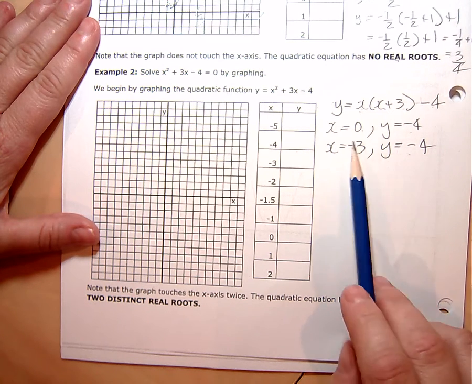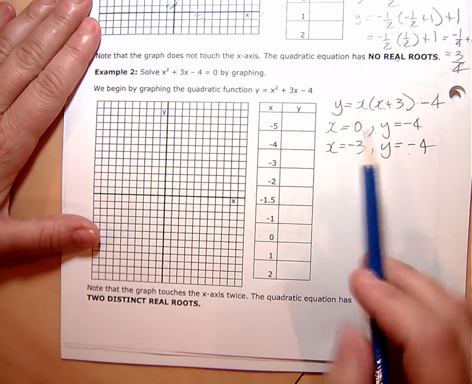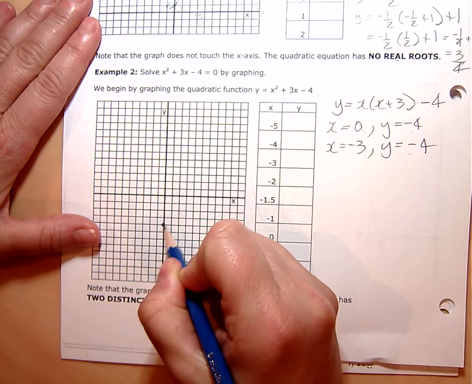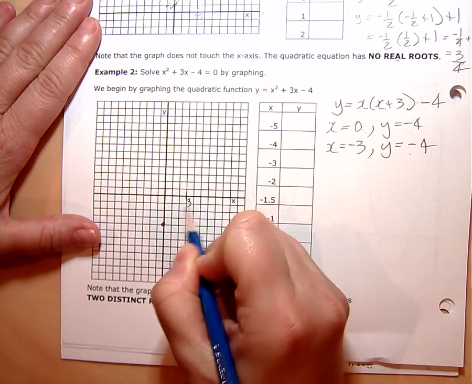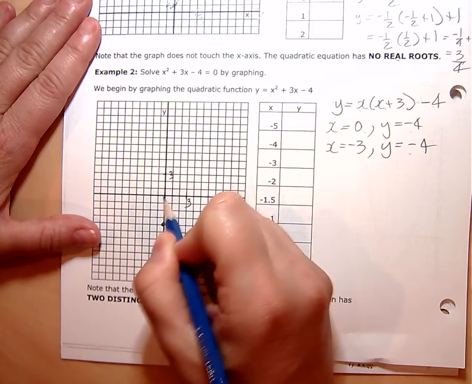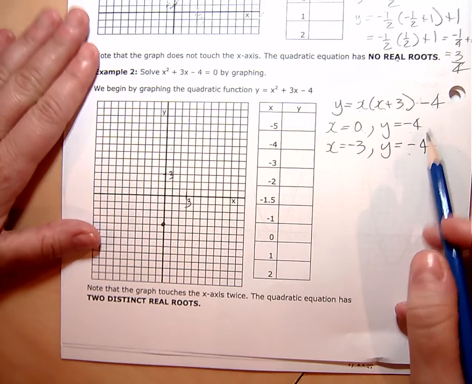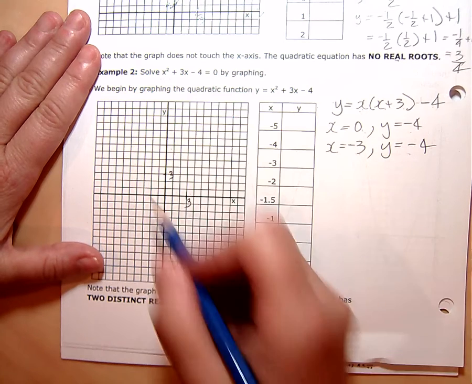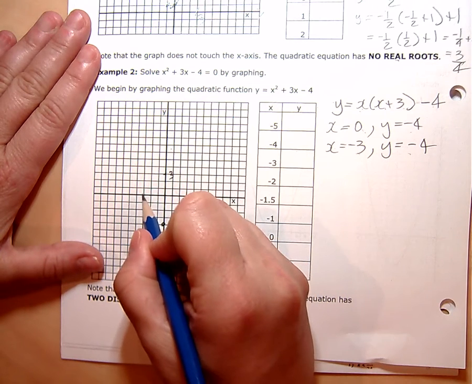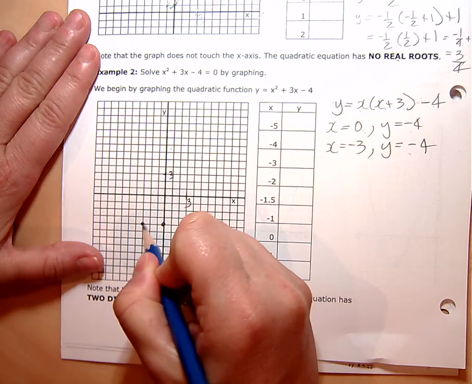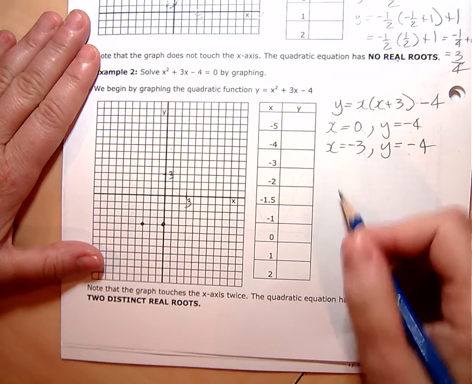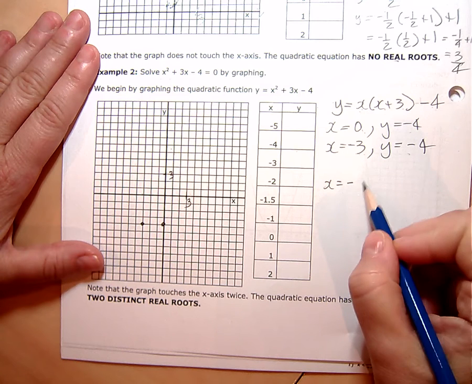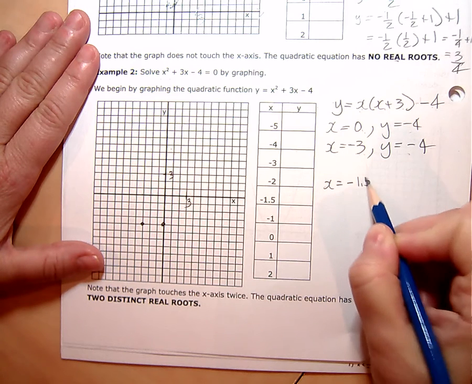And then what I'm going to do is first plot these. So 0, negative 4. I'm just going to put a tick there for 3 and 3 so we know each step is a number, not two numbers. And then at negative 3, negative 4. We have another. So halfway in the middle is, of course, x equaling negative 3/2 or negative 1.5.